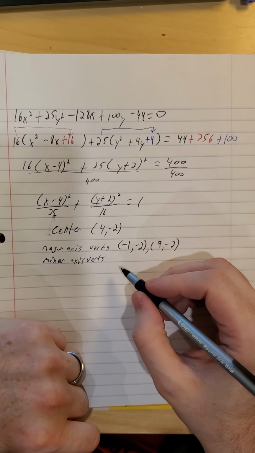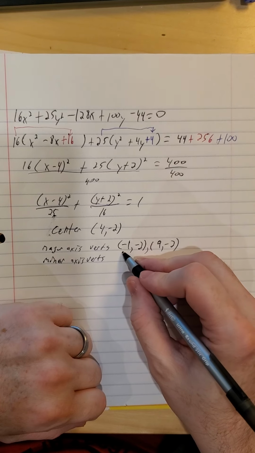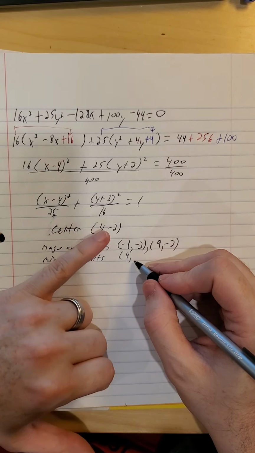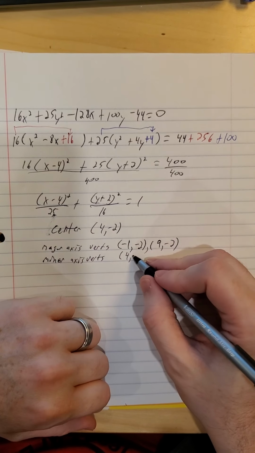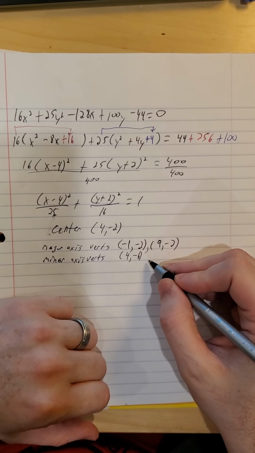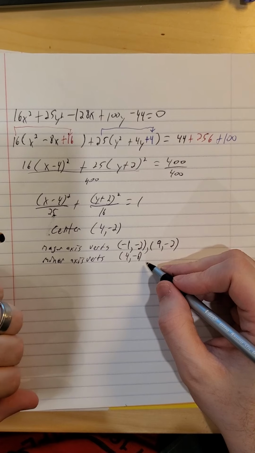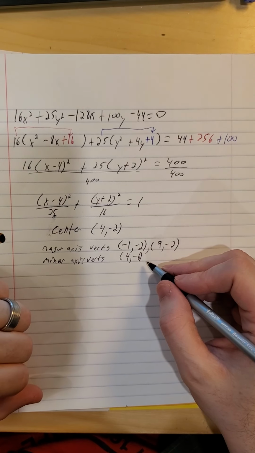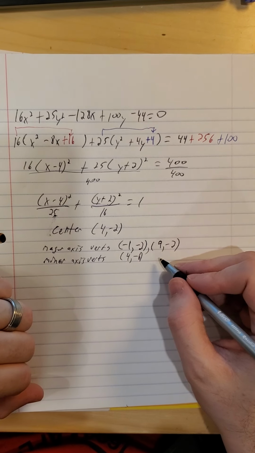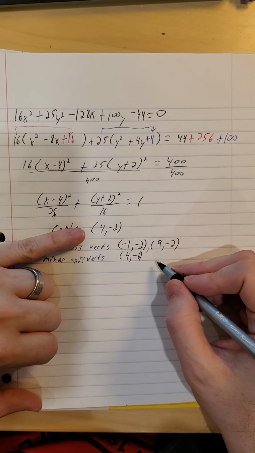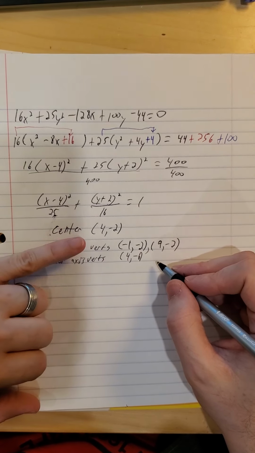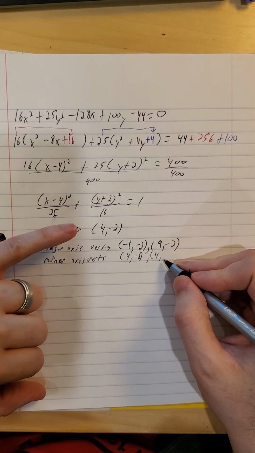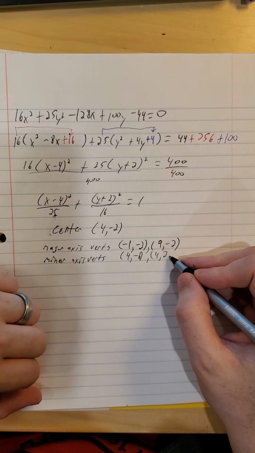So it would go up and down 4 from the center. So our x value stays the same, 4, negative 2 moving down 4, we're at negative 6. And then 4, negative 2 moving up 4, we're still at 4 for the x, and positive 2 then for the y.